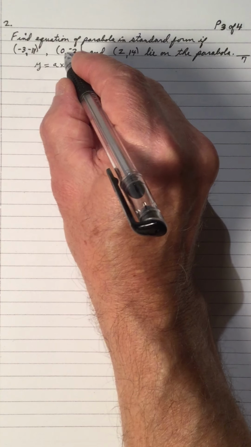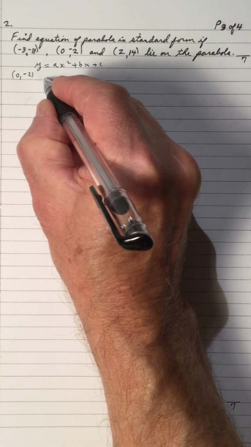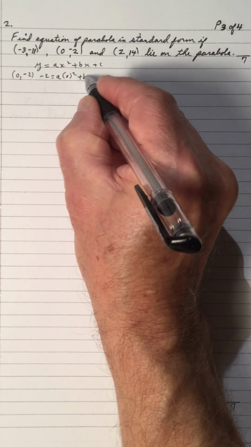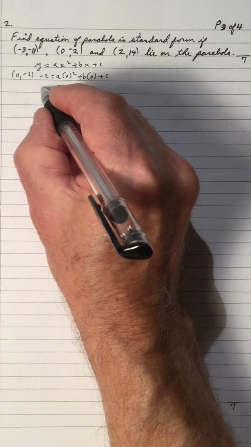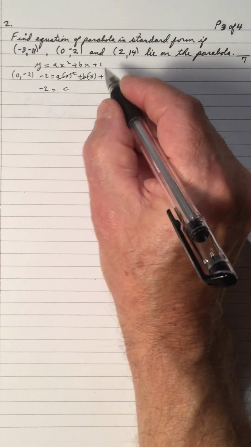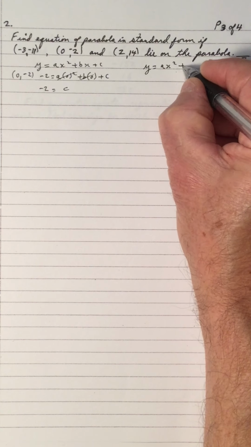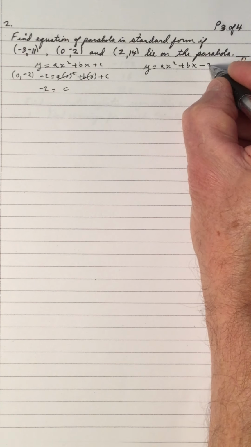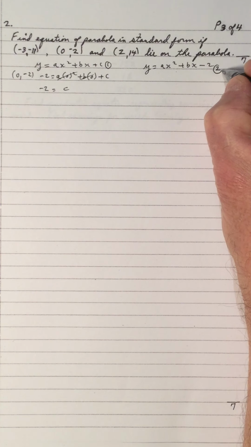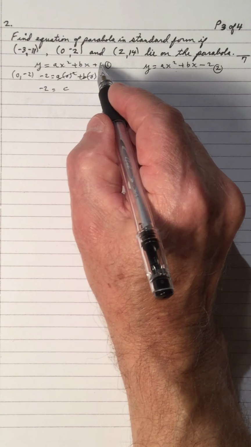So let's take the point (0, -2) and sub into the equation. So y is -2, x is 0, plus c, -2. 0 squared is 0, so that's gone. b times 0 is 0, so c is -2. So the equation is y equals ax squared plus bx minus 2. This is equation 1. This is equation number 2. Now, notice we use 0. When you plug 0 into the parabola, you will get the value of c.